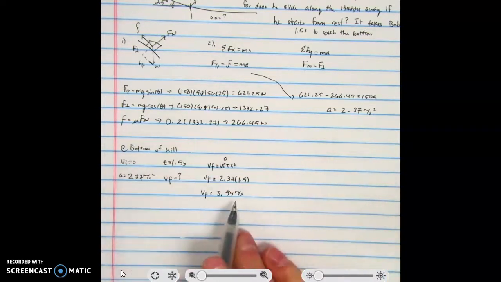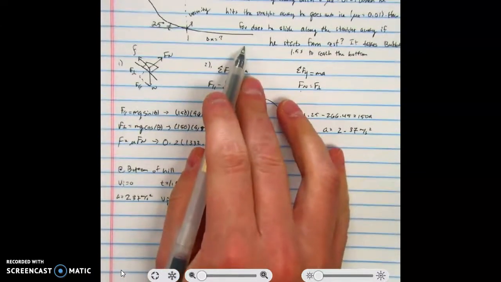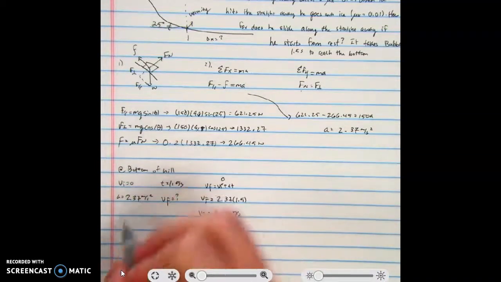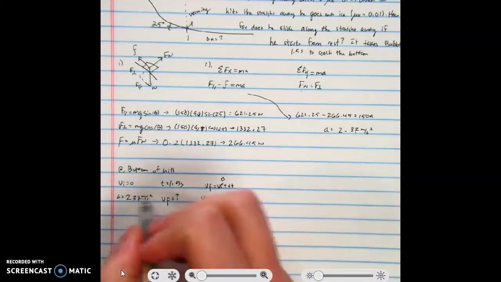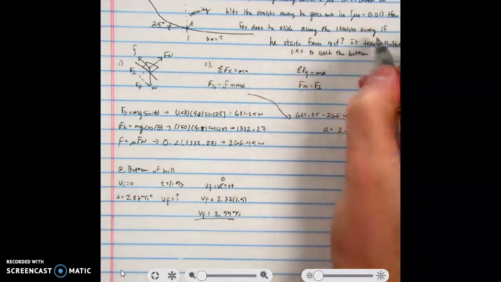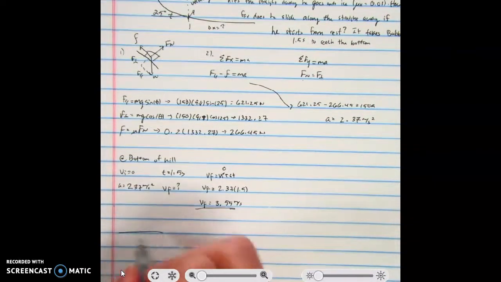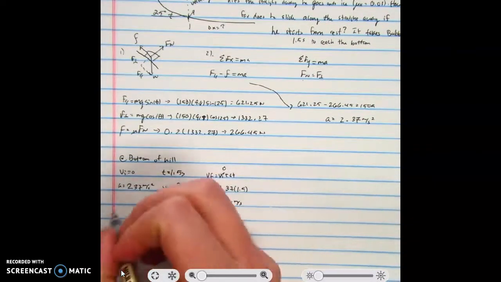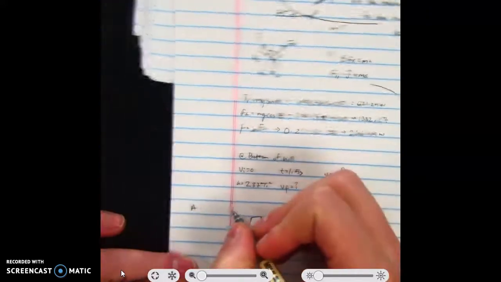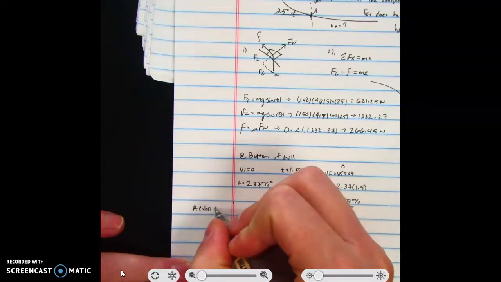So that part's done. Now, in order to find how far he goes, I'm going to create another free body diagram. That was all to get the velocity at the bottom. Now to find delta x, we have this new coefficient of friction, so I'm going to draw a second free body diagram across the ice.